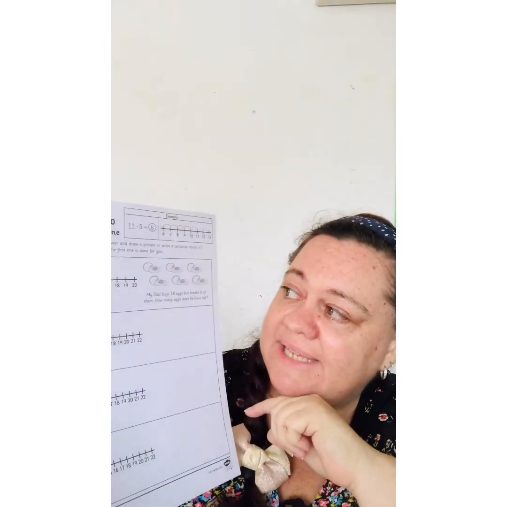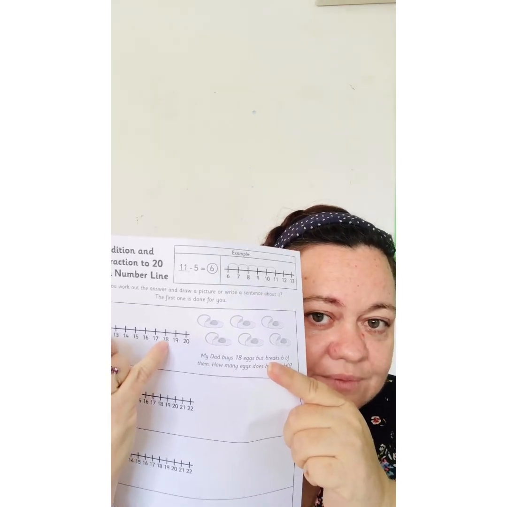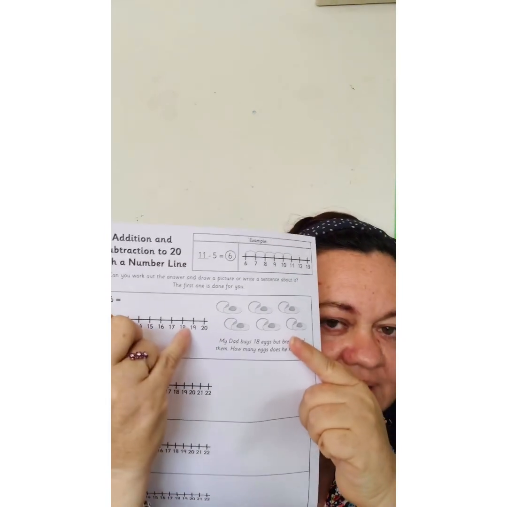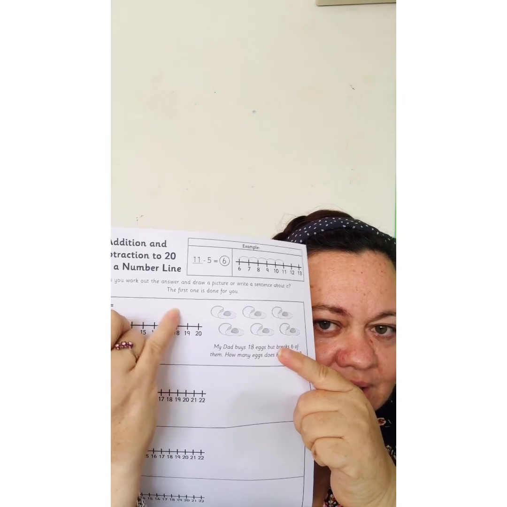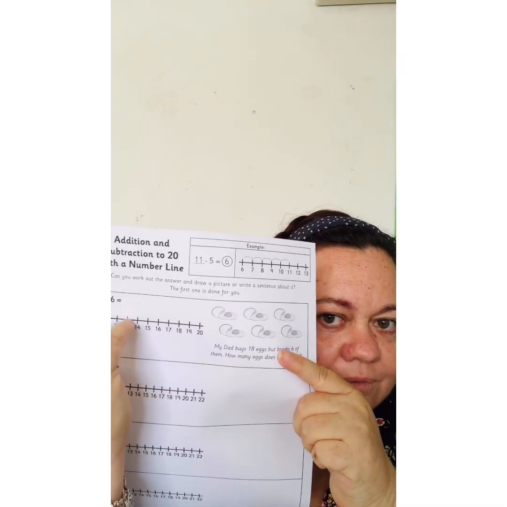We need to think. Let's start with 18 because he has 18 eggs. And then he broke 6 of them. So we need to take away 6. 1, 2, 3, 4, 5, 6. Okay? So 18 take away 6 is what?